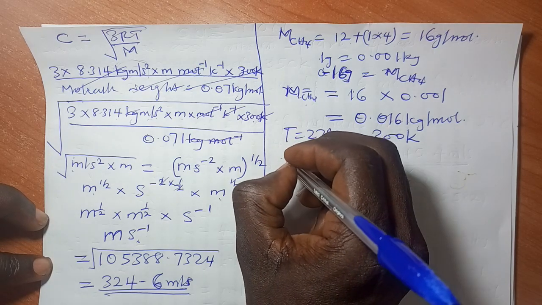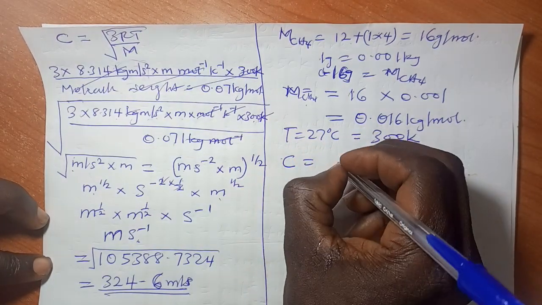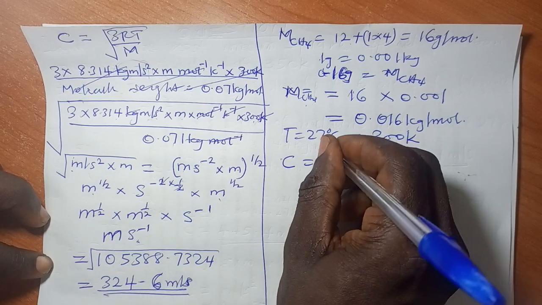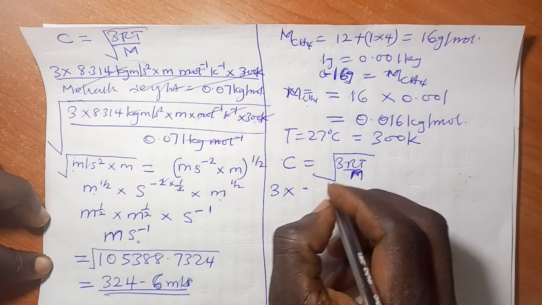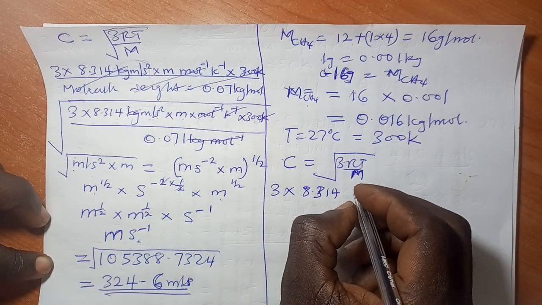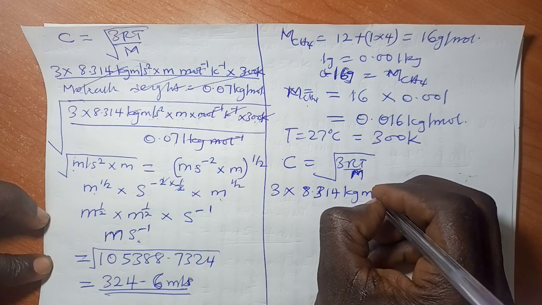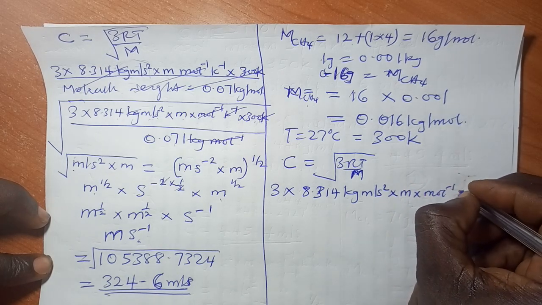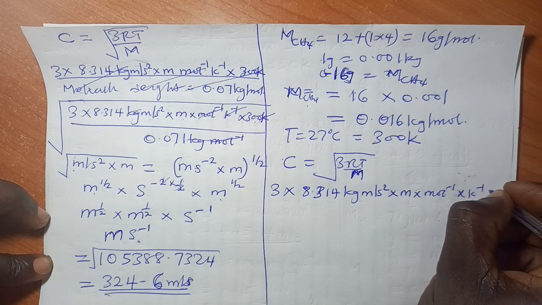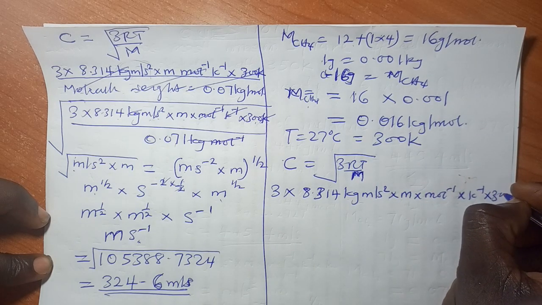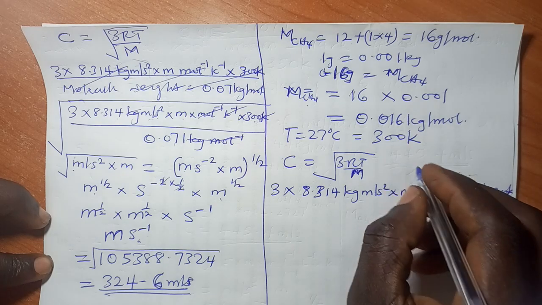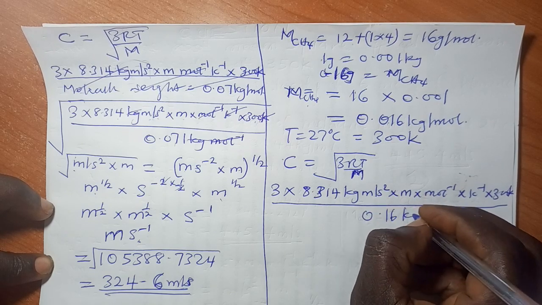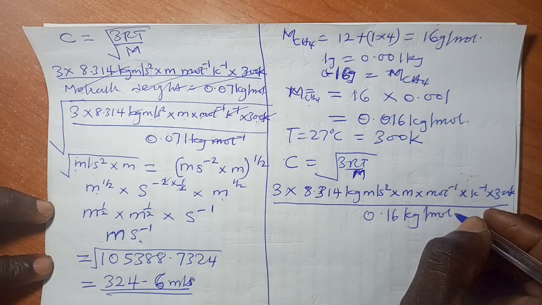Then you bring out your root mean square formula, which is C is equal to the square root of 3RT over M. Therefore, you have 3 times R, which is 8.314, which is still in kilogram meter squared per second squared per mole per Kelvin, times the temperature, which is 300 Kelvin, all divided by the molecular weight, which we got as 0.016 kilogram per mole. Okay, I hope you understand that.